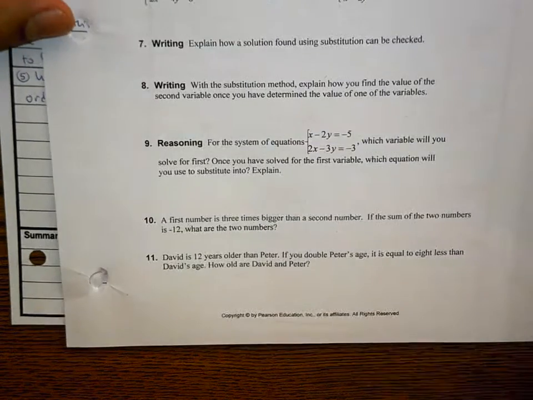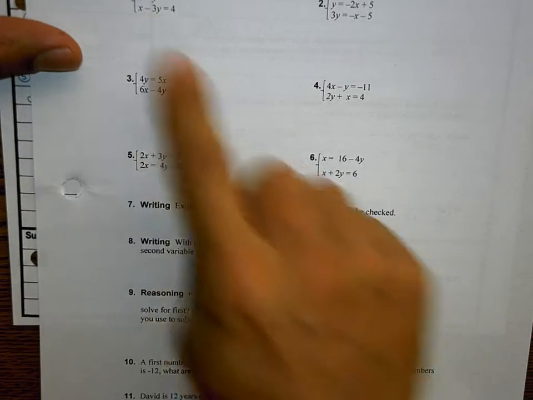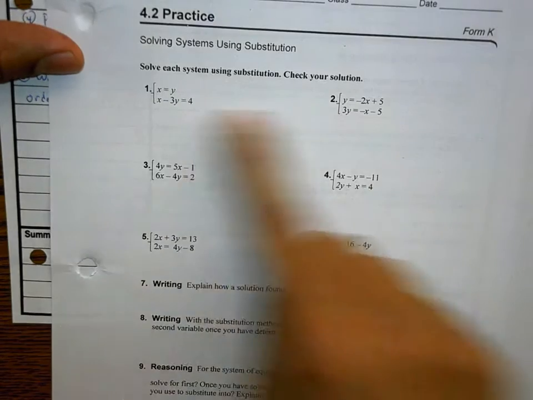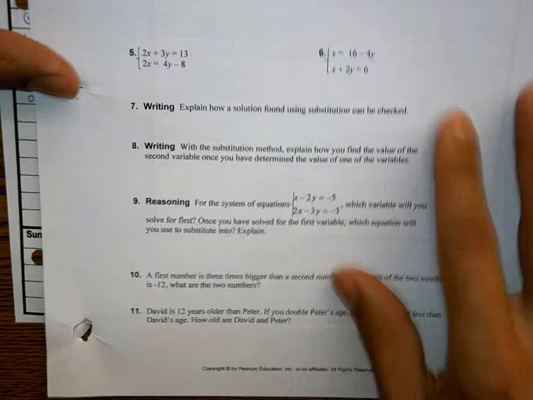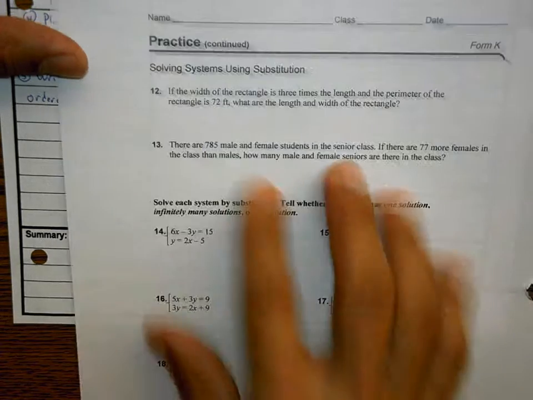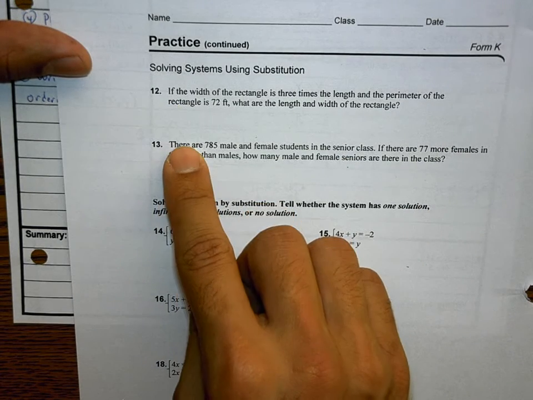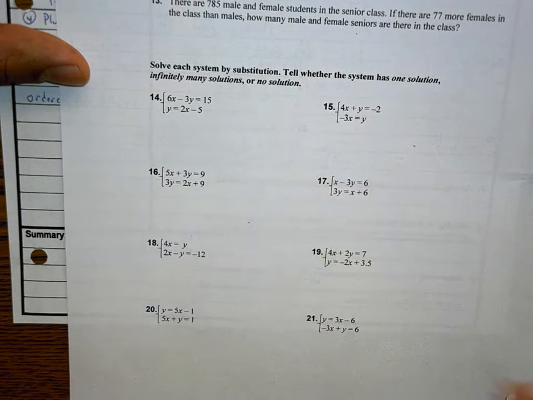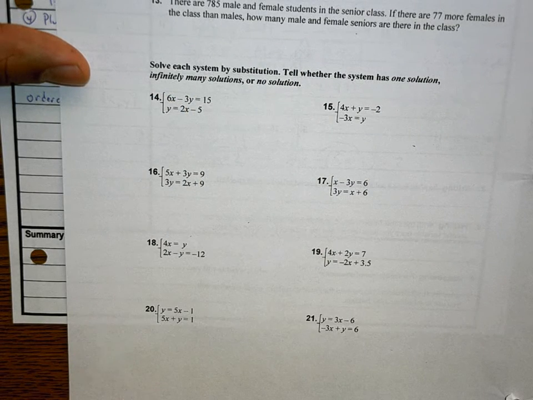on your worksheet, you should be able to do numbers 1, 2, 3, 4, 5, 6, even explain these things. You're going to have issues with 10 and 11, so you can skip those temporarily. You can skip 12 and 13 temporarily, and then you should be able to get to these ones, and there are a few trick questions there. I'll talk a little bit more about those in a little bit.